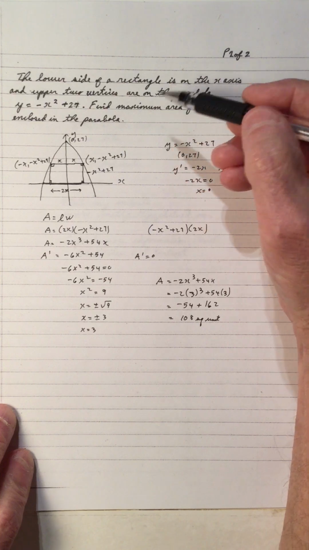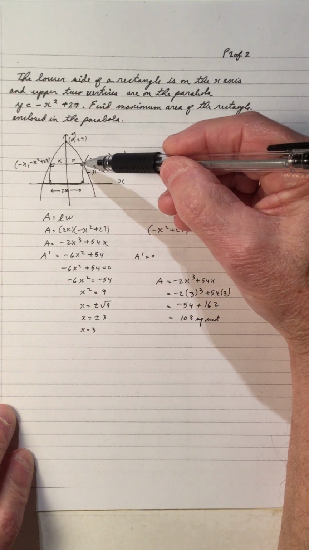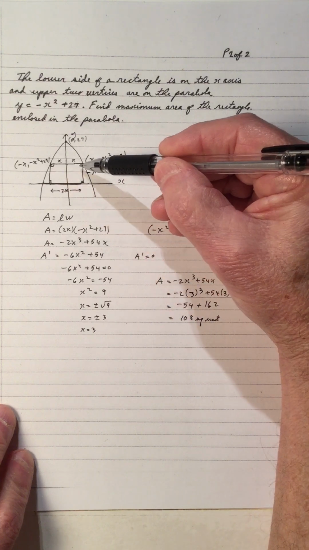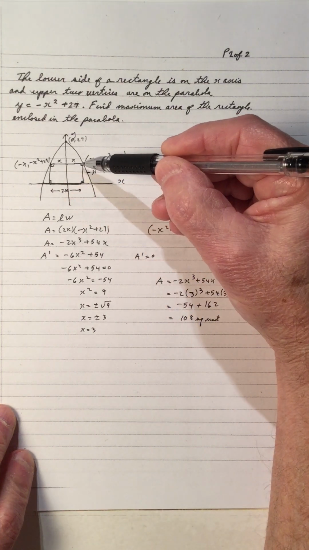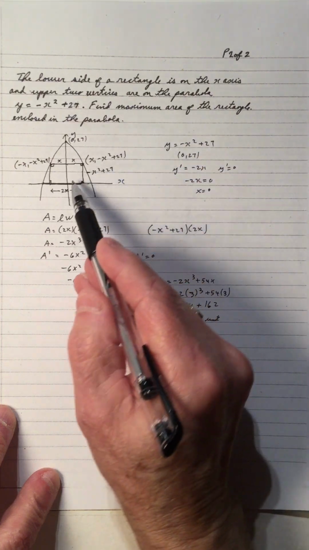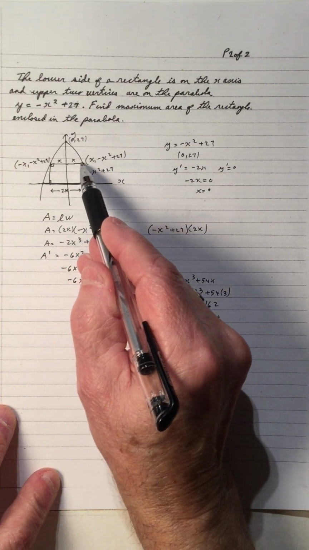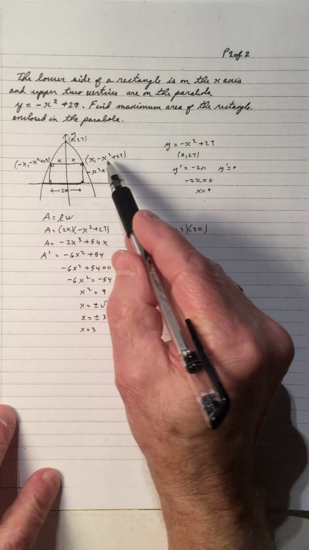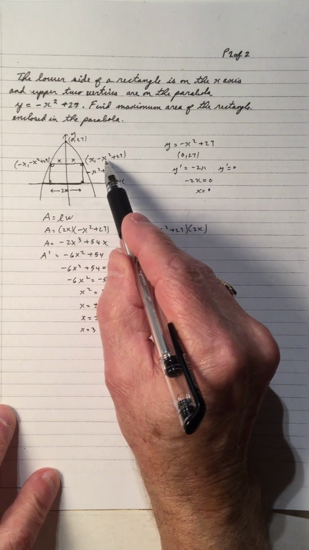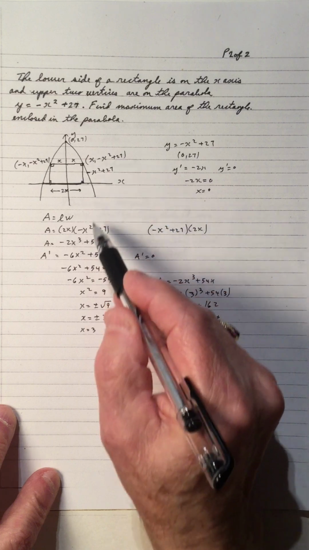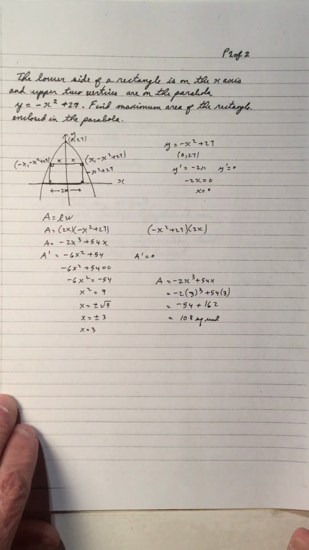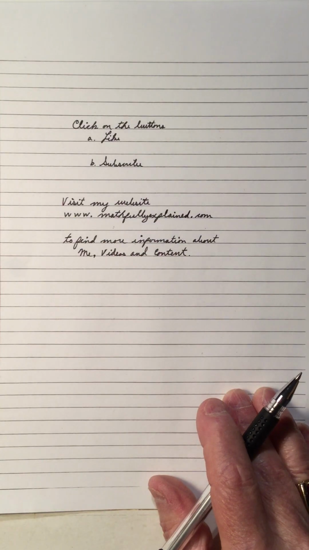Again, we have a rectangle inscribed inside the parabola. One side is along the x-axis, and the other two vertices are on the parabola. By letting y equal negative x squared plus 27 and working it through, doing the derivative, you found the maximum area to be 108. That's one problem on maximum area.